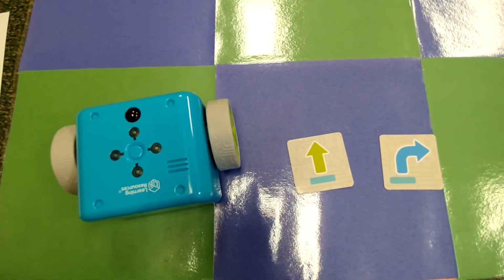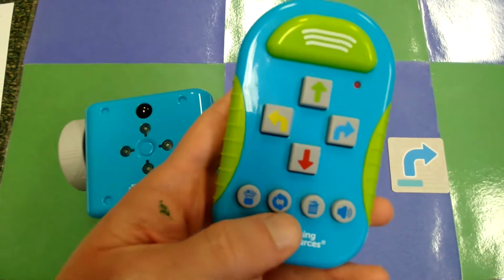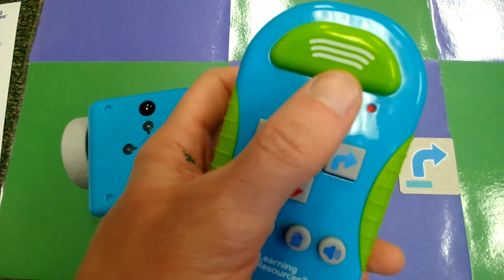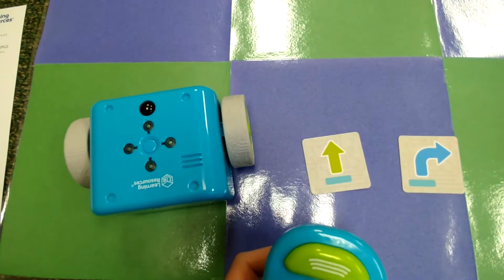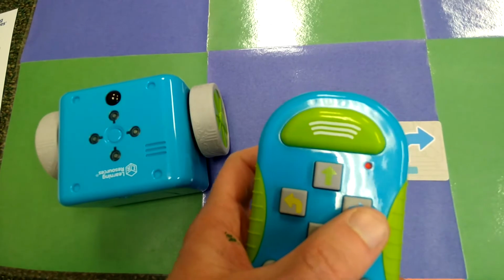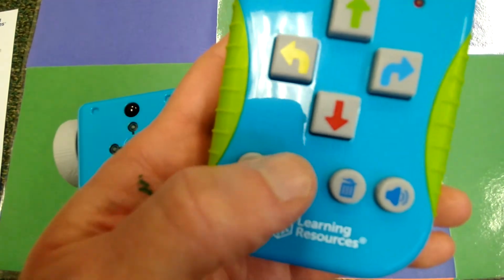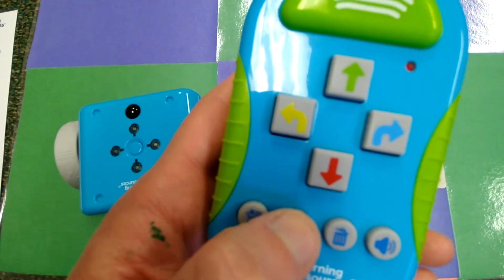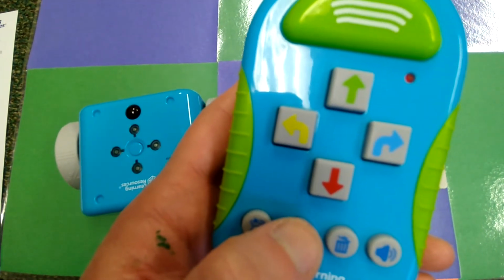So once again, our coding sequence was push the loop command, push forward for the coding card forward, and push right for the coding card right, and then we push that loop button 3 times so he could repeat that 3 times. And then Botley was successful in making the square.